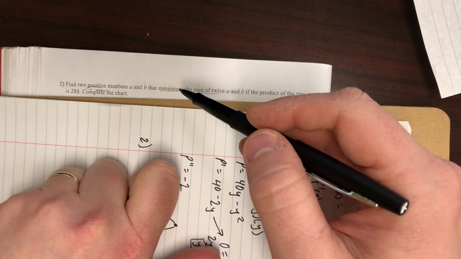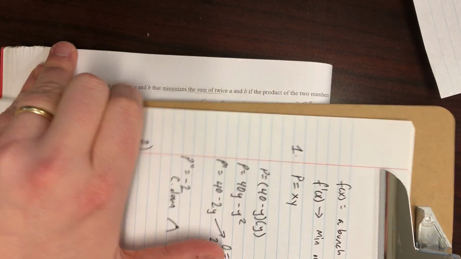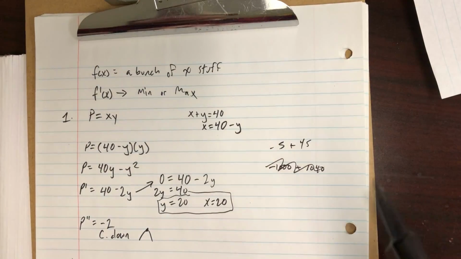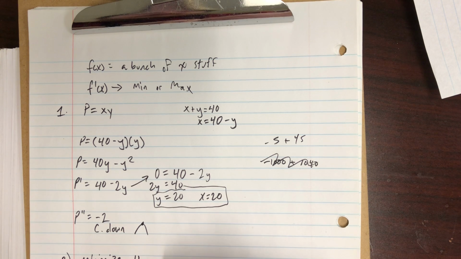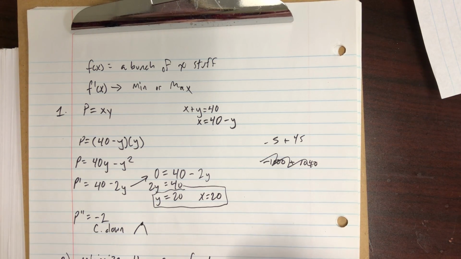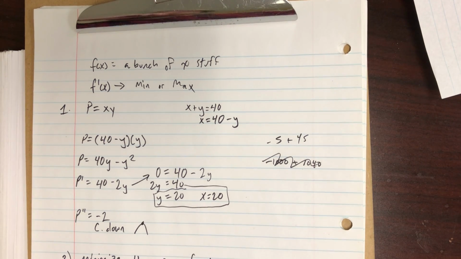What are we trying to minimize? The sum of twice a and b. So minimize that. That is like our clue, right? Okay, so we've got to talk English.